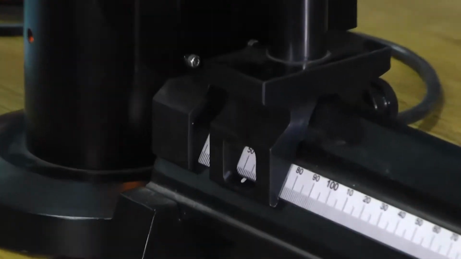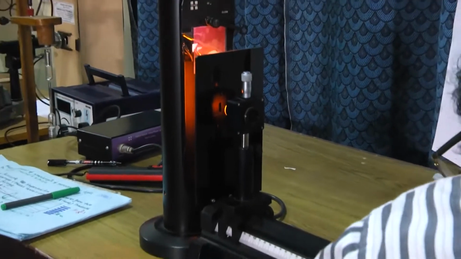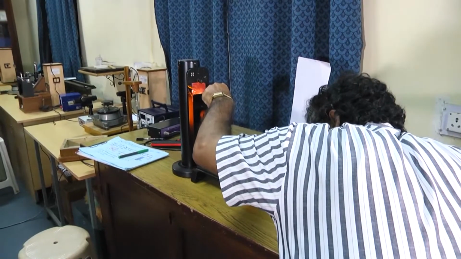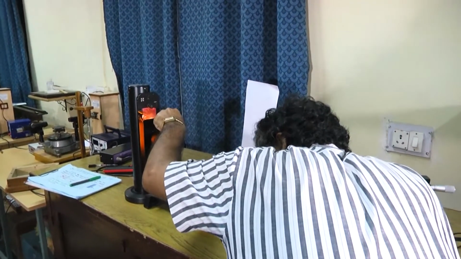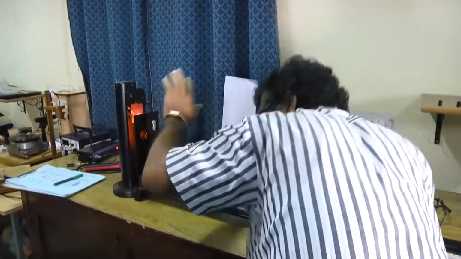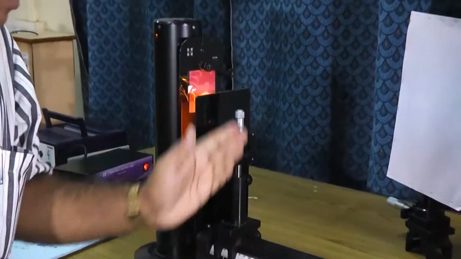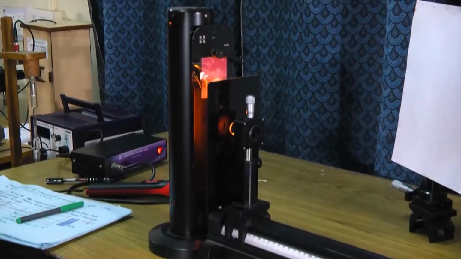Then I will see the light coming, and I can adjust the width of this slit. Now reasonable light is coming, fine. So now this is my slit source.